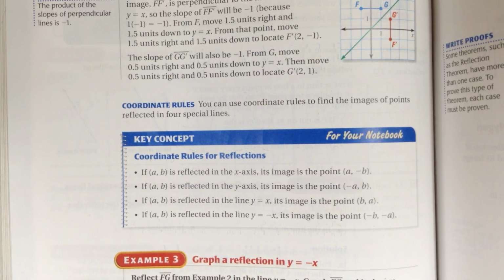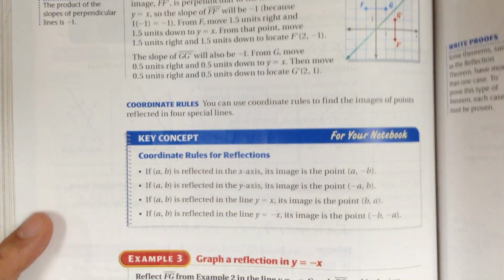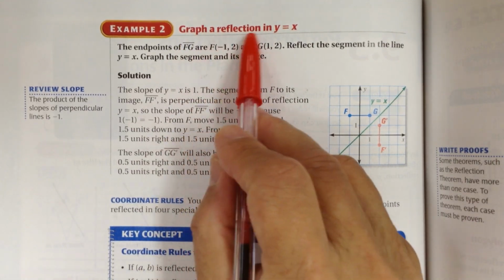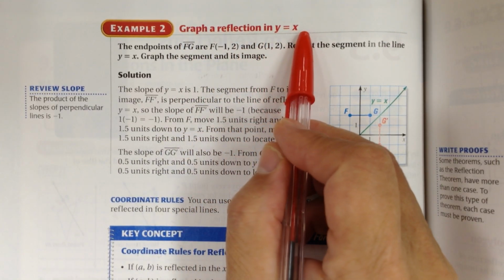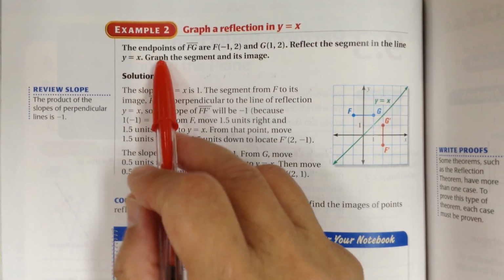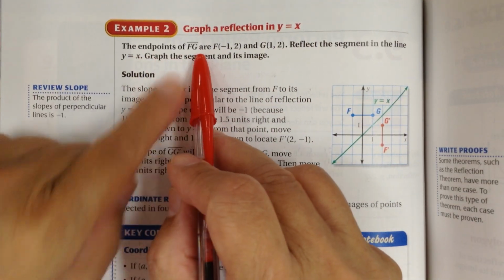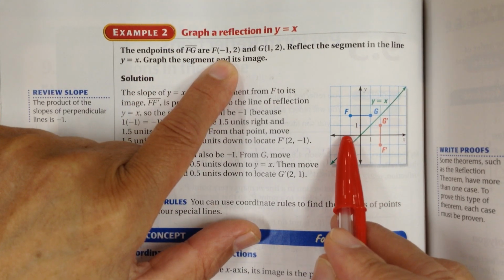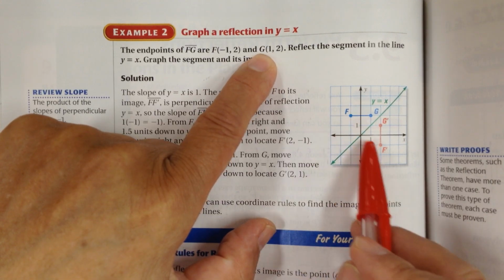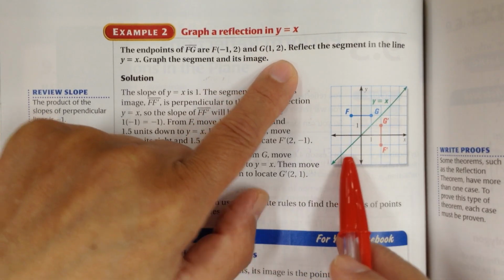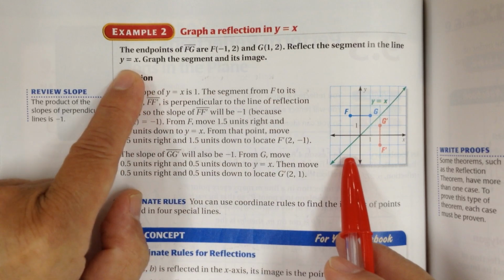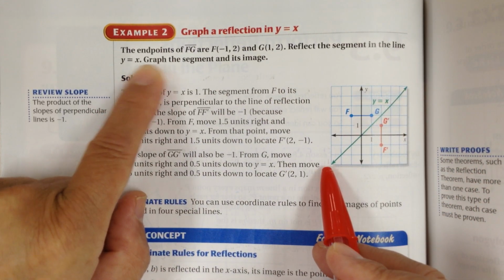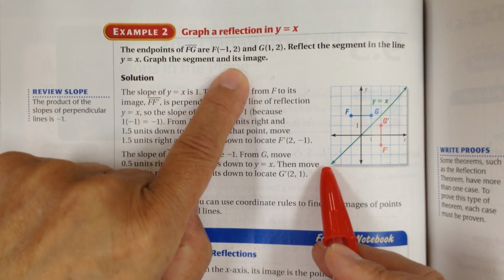Now let's go to example 2. It says graph the reflection in y equal to x. The endpoints of FG are F is -1, 2, and G is 1, 2. Reflect the segment in the line. So you're going to reflect over this line now. Graph the segment and its image.